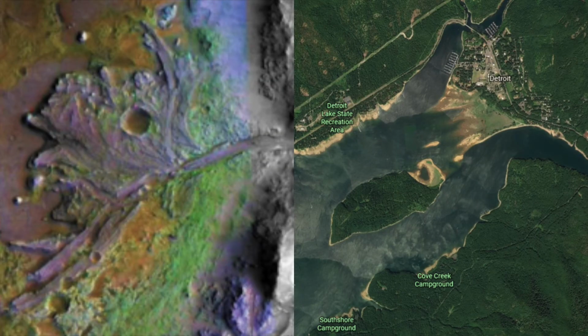The group compared the alluvial fan in the Jezero crater to the Detroit Flats, which are 40 miles from their school. There, the water comes from the Santiam River rather quickly, then slows down due to the slope of the flats. In turn, this creates an alluvial fan.